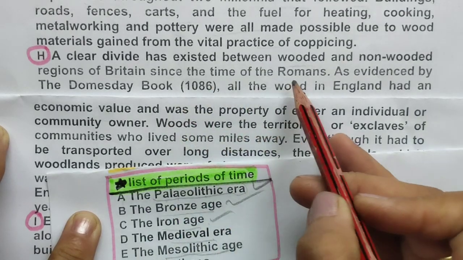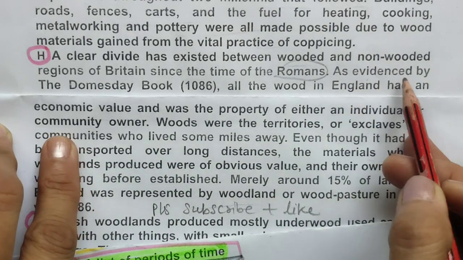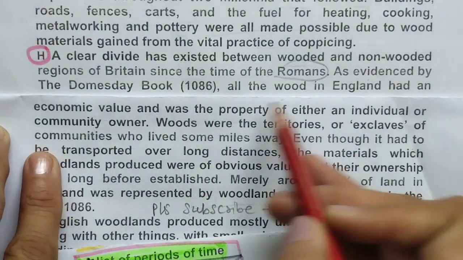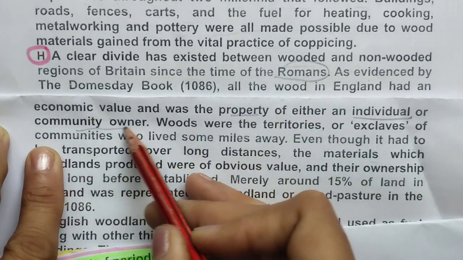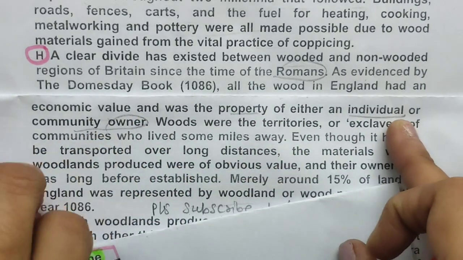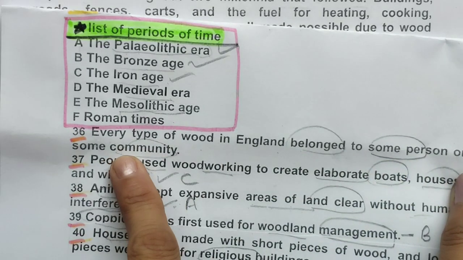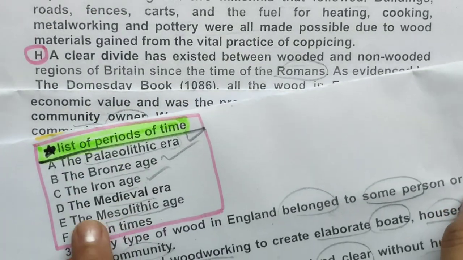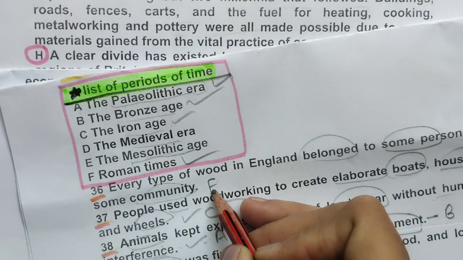Now here we are reading about Romans. Romans is F number, and what they are saying, as evidenced by this book, all wood in England had an economic value, was the property of either an individual or community owner. See this individual, it belonged to some person, means individual, or some community. See, community is also there. So with Romans we can just mark it F, 36 number.